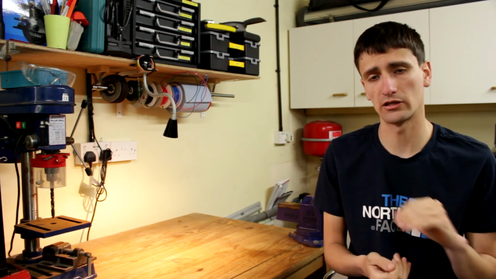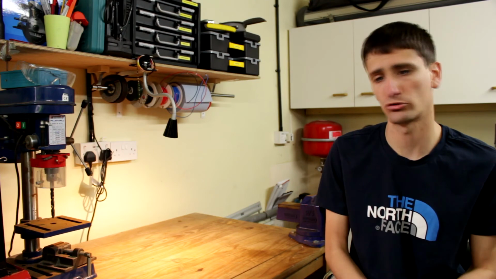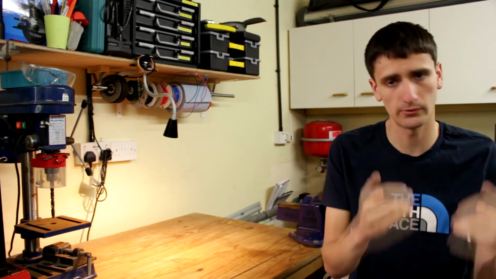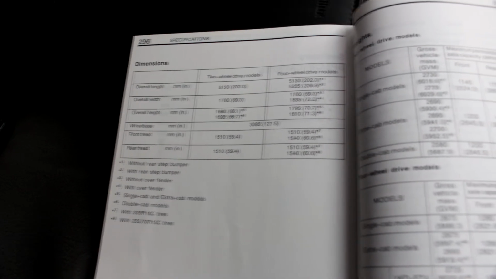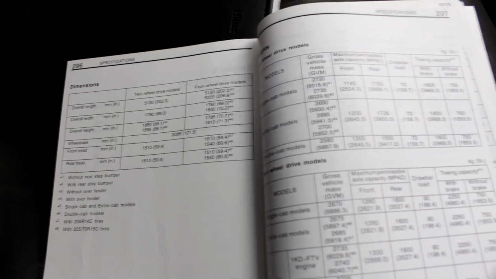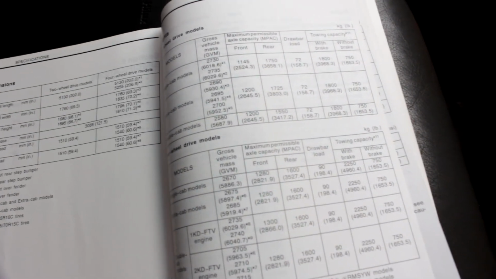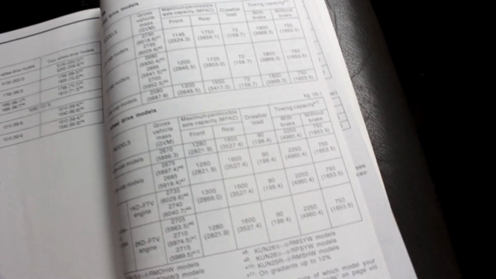In the back, usually there's a specification section which will give you the engine capacity or the fluid capacities, all that kind of stuff, and there should be a section on weights and measurements, which will give you the overall length, width. It should also give you these weight limits that I'm talking about today.